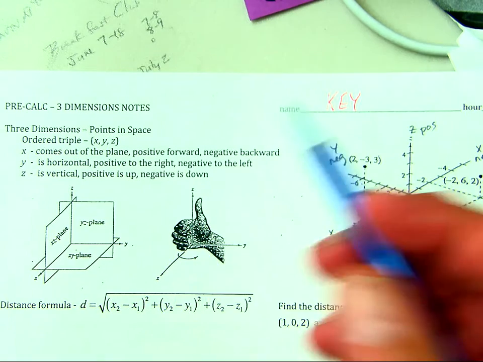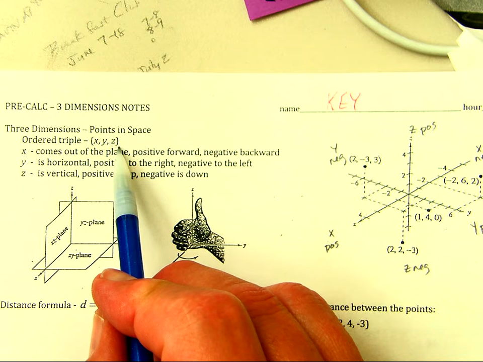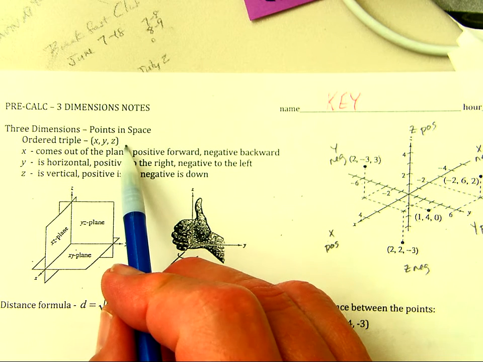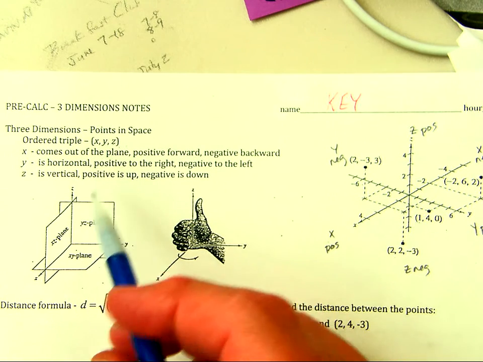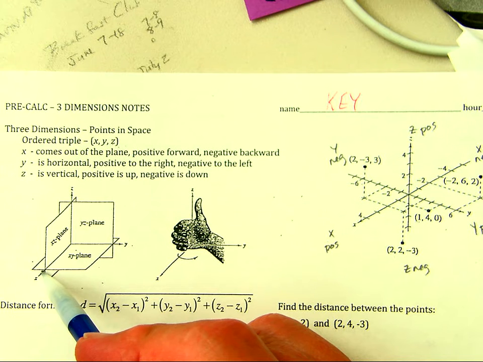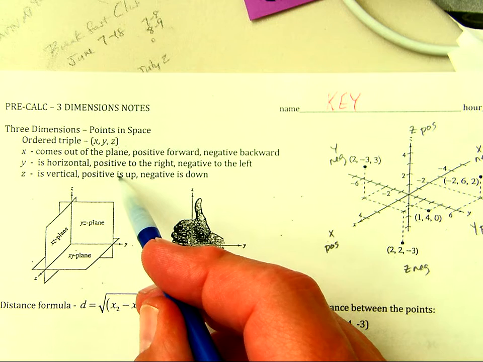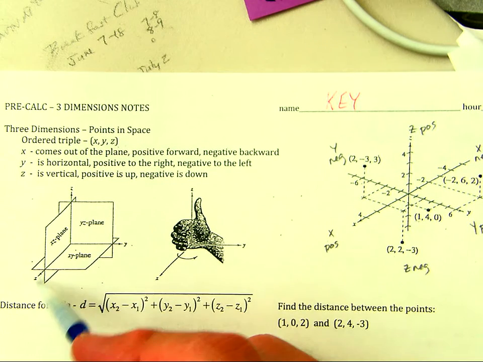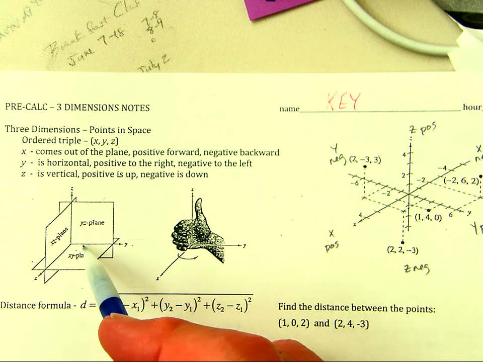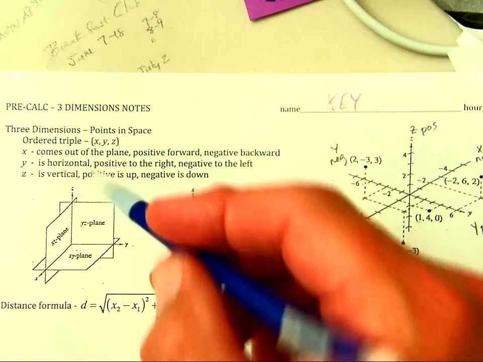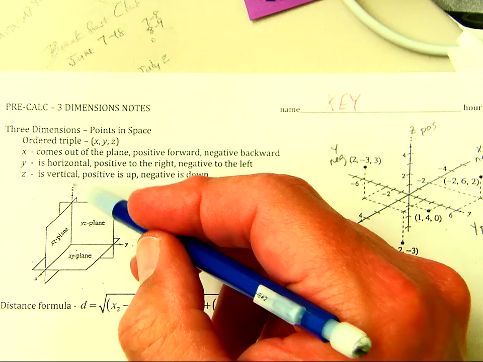A couple of things here. First, the points are listed, of course, with three. You have x, y, and z. That's the three dimensions. It's called an ordered triple. Now, they kind of adjust where the axes go. X is kind of coming out of the plane, where it's positive in the front, negative in the back. So x goes this way. Y is horizontal, so it's positive to the right, negative to the left. Z now is vertical. So Z goes vertical, so it's positive going up and negative going down.